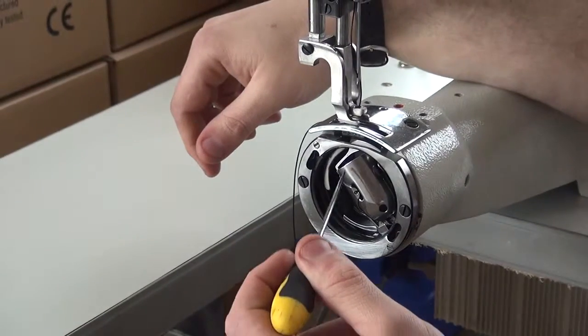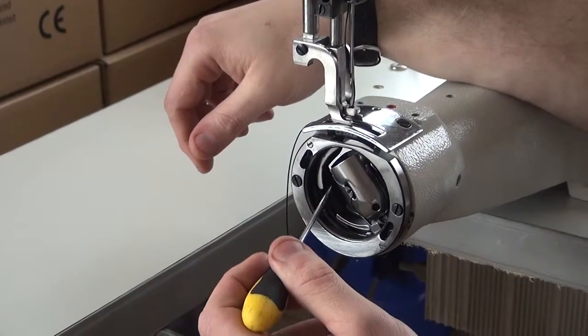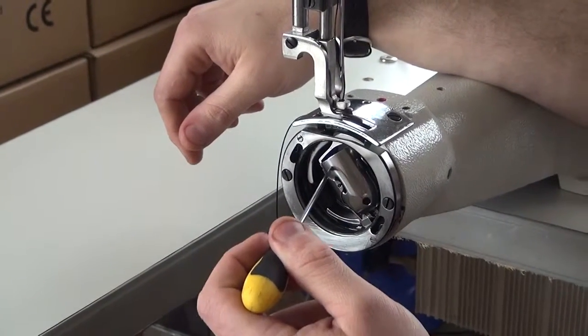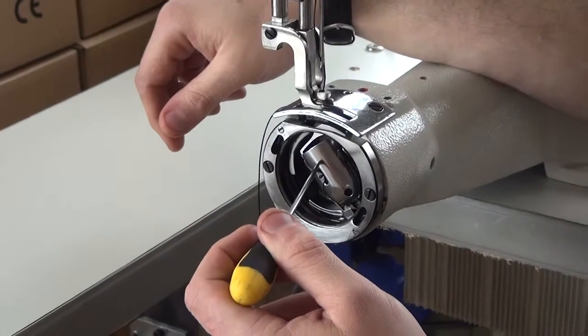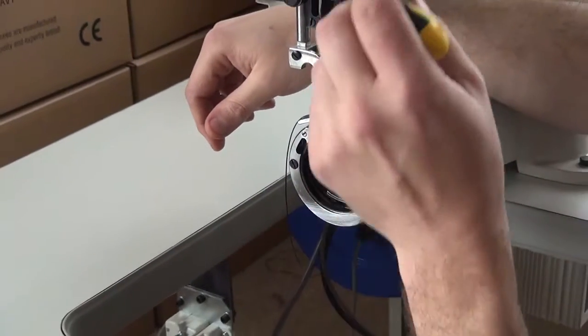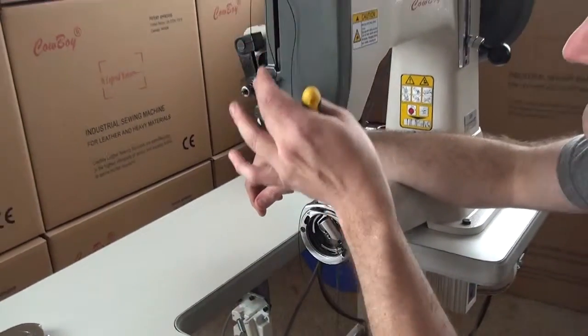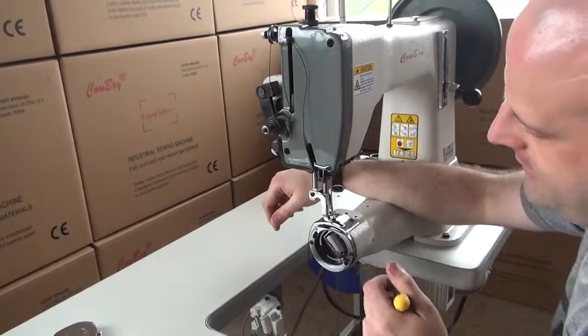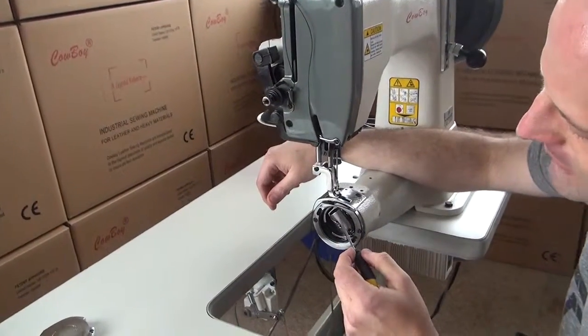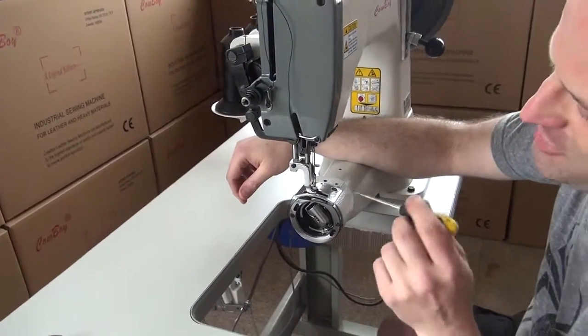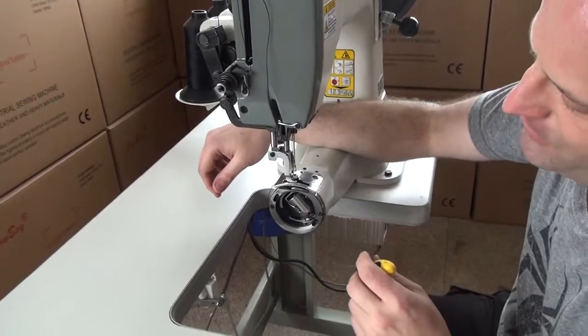If you make a dramatic increase or decrease in thread size, then we recommend changing the bobbin tension. Under most circumstances, you're never going to want to change the bobbin tension on this sewing machine. You're going to perform most of your adjustments up here on the primary and secondary tensions. Very seldom are you going to ever change the bobbin tension on the sewing machine, only when you make a dramatic change in thread size.